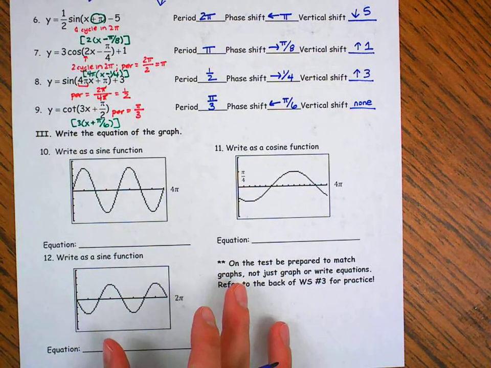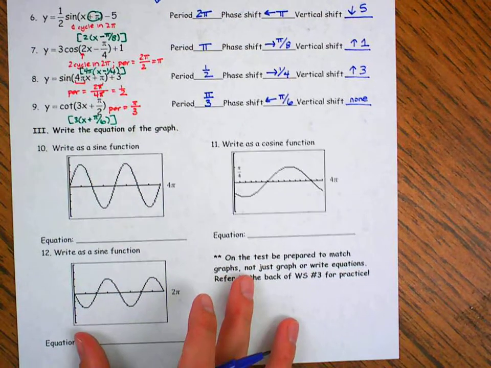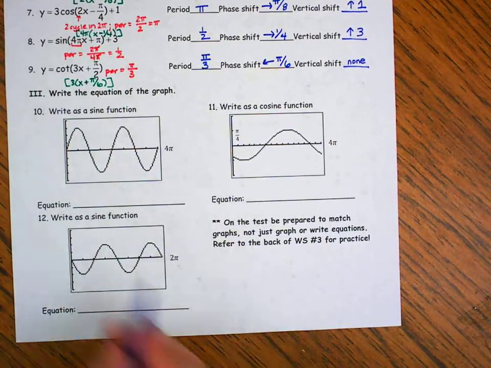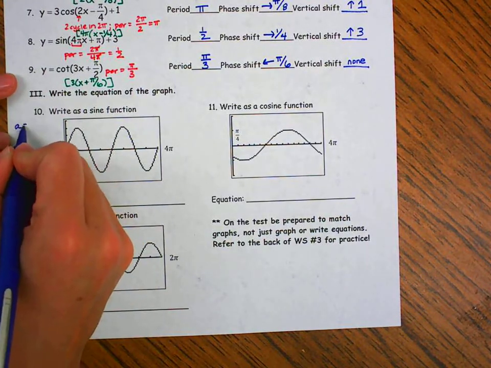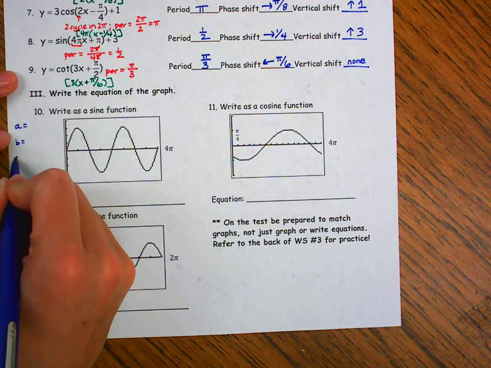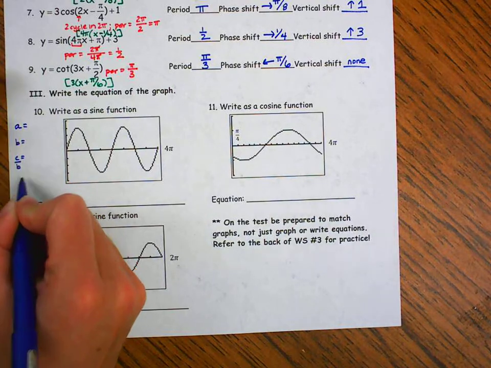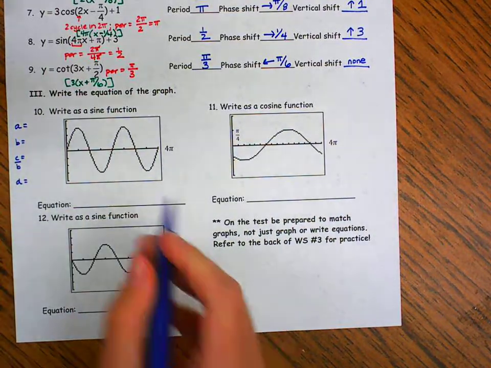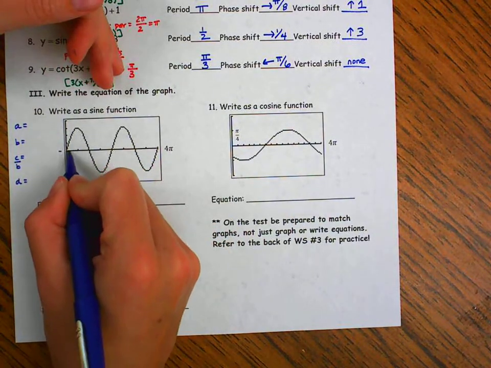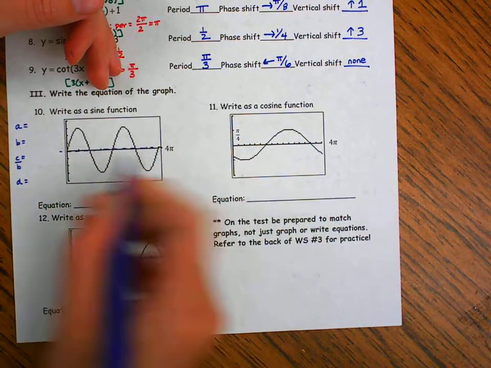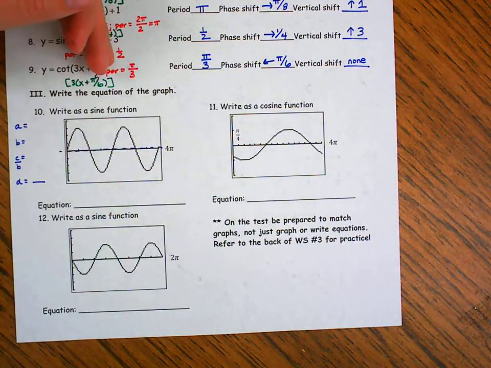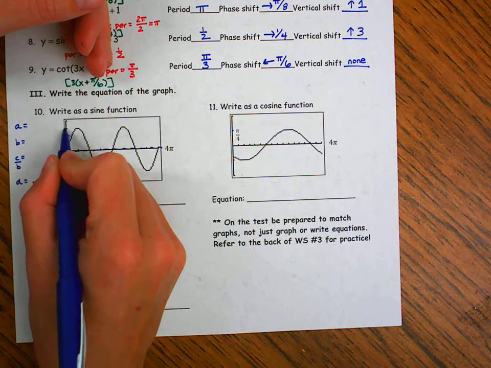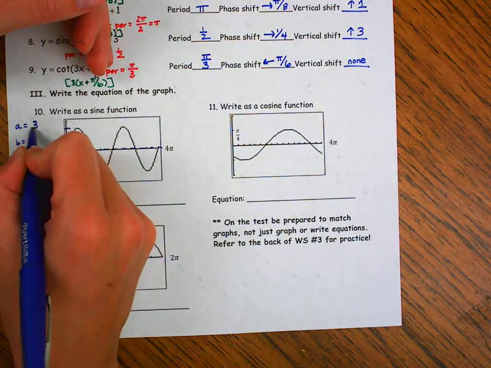The last some equations. So we just really need to figure out what all my different letters are. So what's A, what's B, what's C? Actually, that's C over B for the phase shift, and D. Well, it doesn't look like this got shifted up or down any, so my center line is at 0, so there's no shift. To get up to the top or down to the bottom, I have to go 3 tick marks.